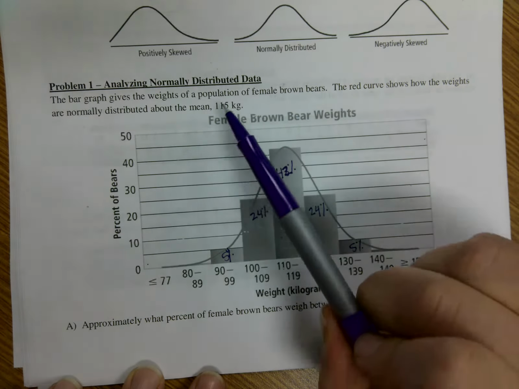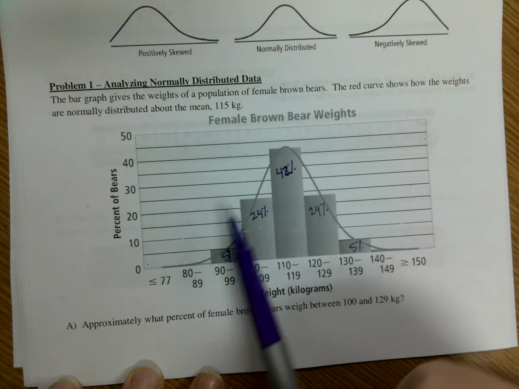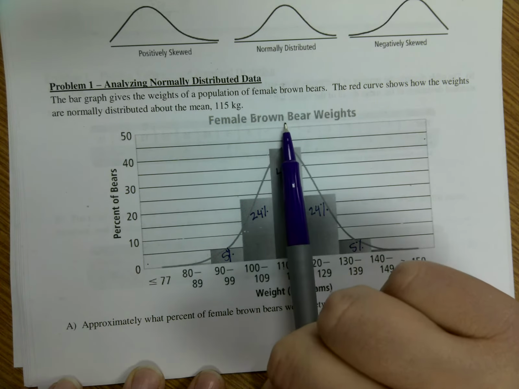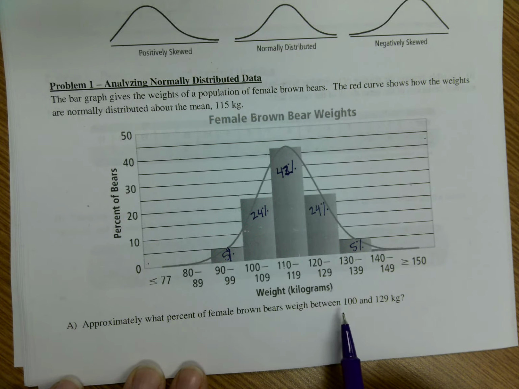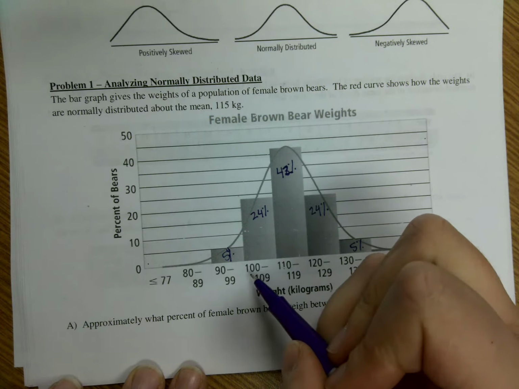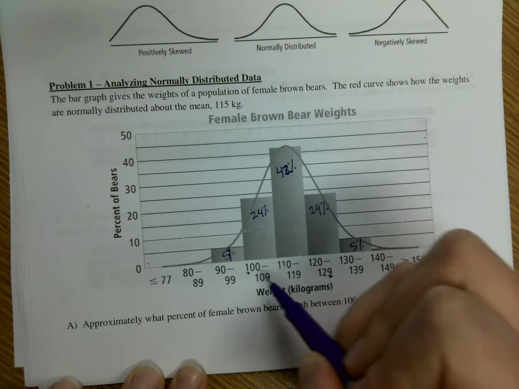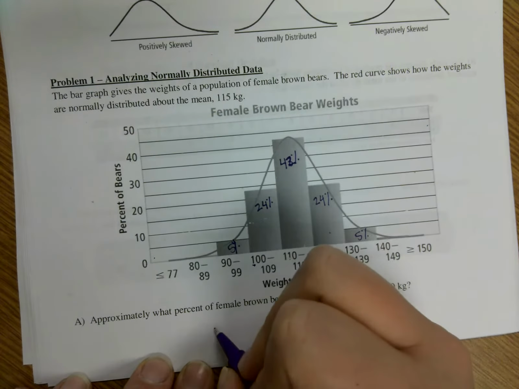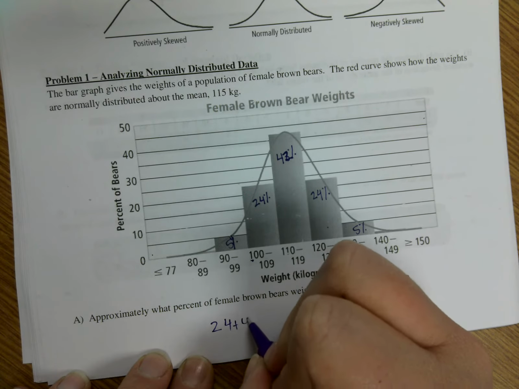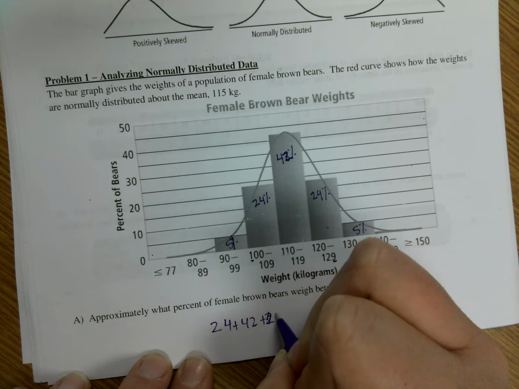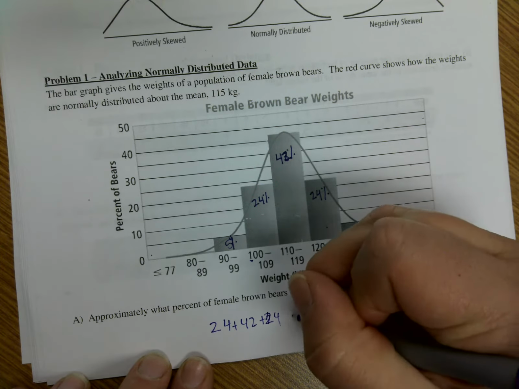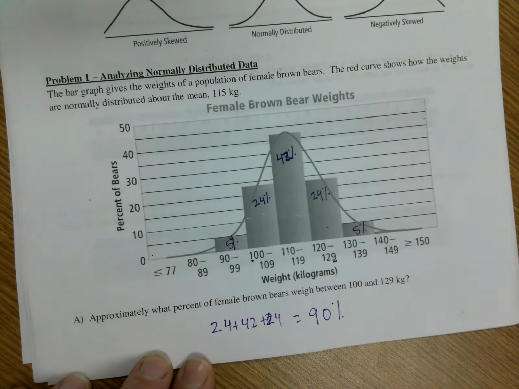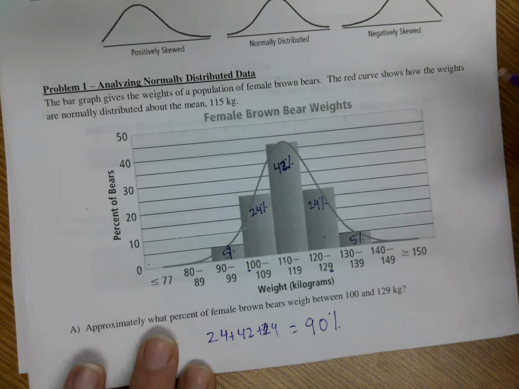This first question tells us that the mean is 115. So again, in a normal distribution graph, the mean is typically right here at the top of the point. Approximately what percent of female brown bears weigh between 100 and 129? So here's 100, here's 129. So these three sections would be what I'm looking at. So I'm looking at 24 plus 42 plus 24, which would be 24 times 2 plus 42, 90%. So about 90%.